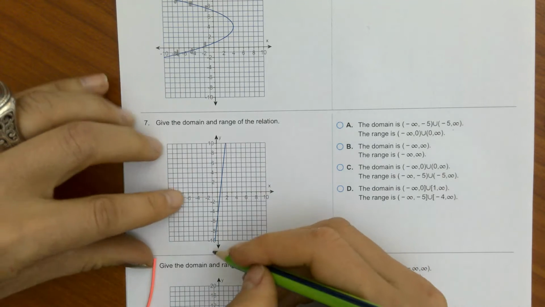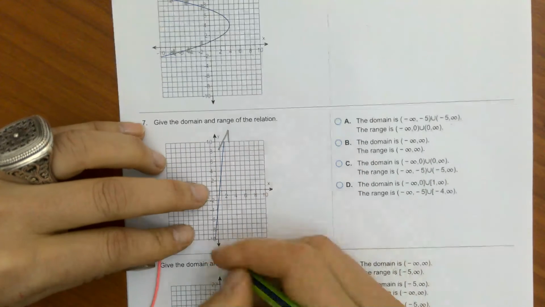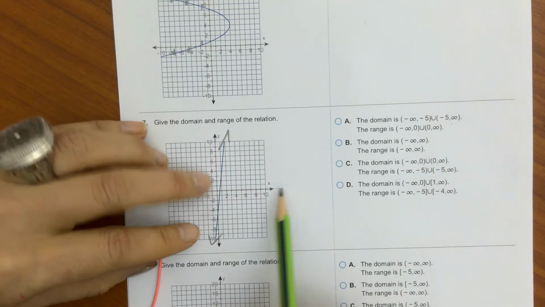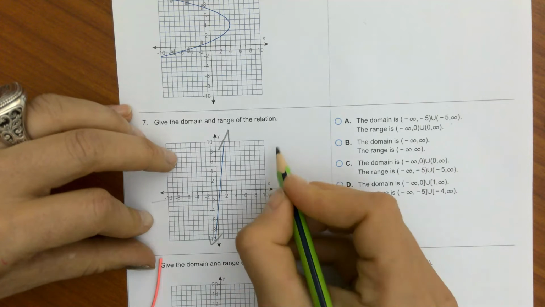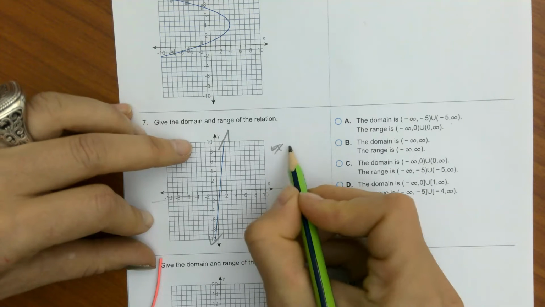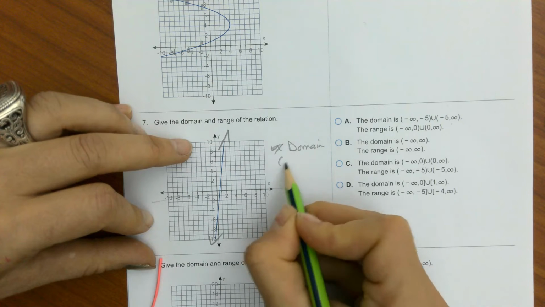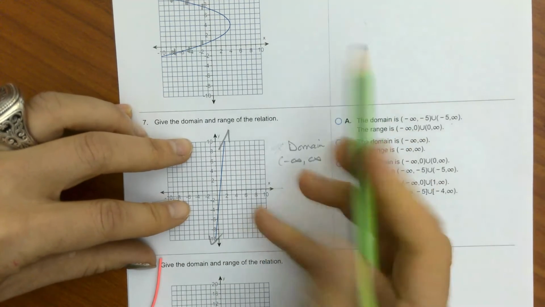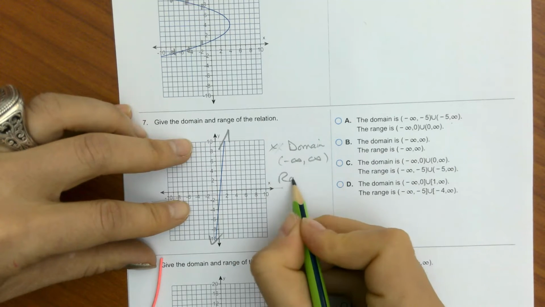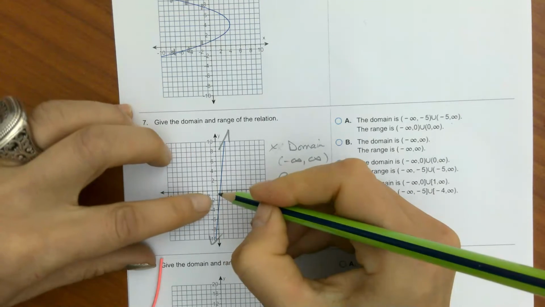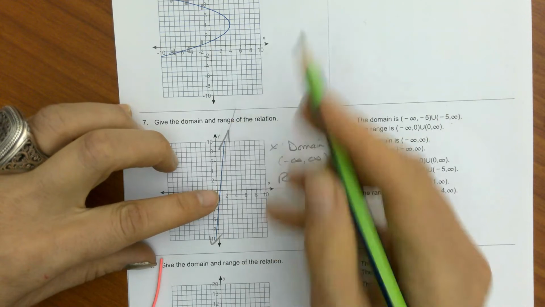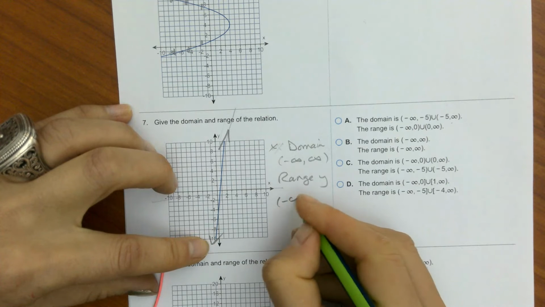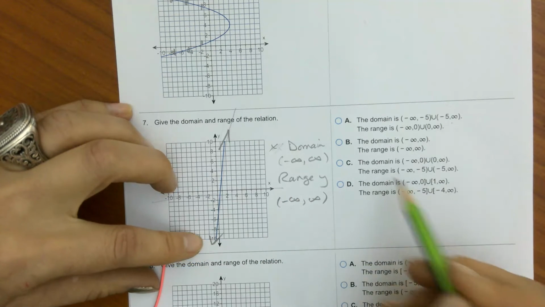So because it's a line, this is going to go on forever and ever up, and it's going to use all the positive x values, all the negative x values. So for x, which is the domain, it's going to be negative infinity to infinity. Sorry, let's write x here because x is the domain. Now for the range, which is y, it's going up forever, so it uses all the positive y's. It goes down forever, it uses all the negative y's. So the range is also this. So which one is it? Here.